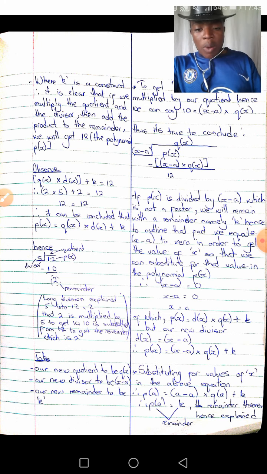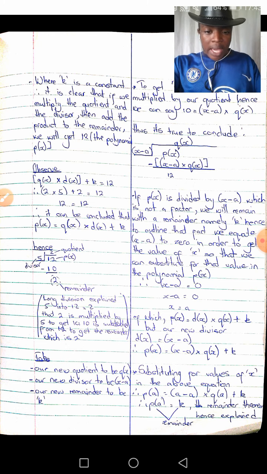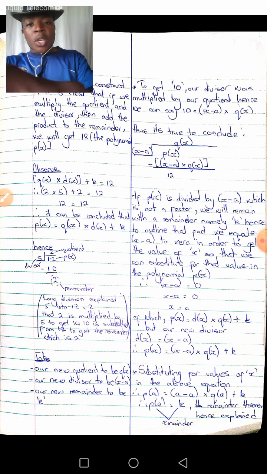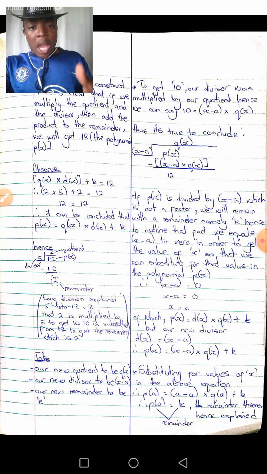We take our new quotient to be Q(x), our new divisor to be x minus a, and our new remainder to be b. It's not fixed. I'm just trying to illustrate a point. Our divisor, we've chosen it to be x minus a known number, a. So to get 10, our divisor was multiplied by our quotient. We are familiar with this now, isn't it? So it's now x minus a multiplied by the quotient.